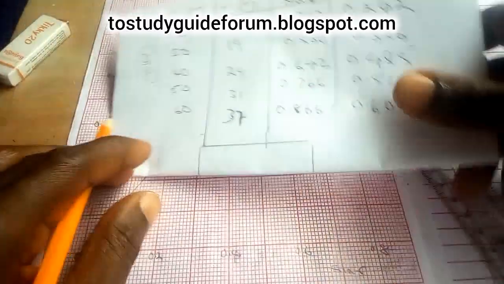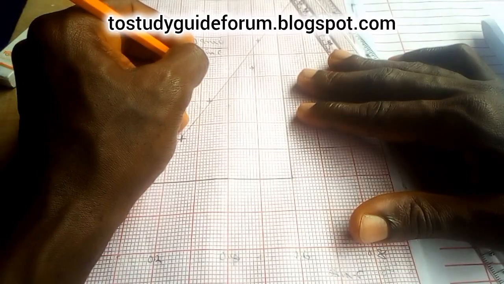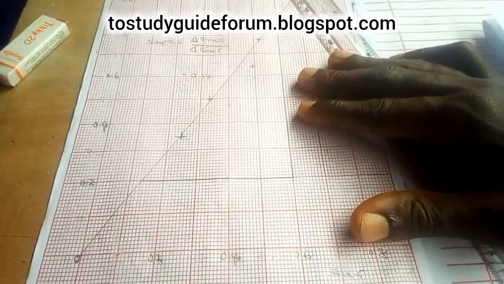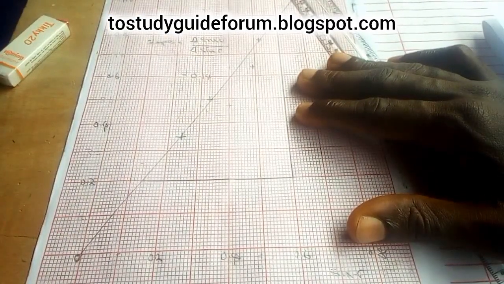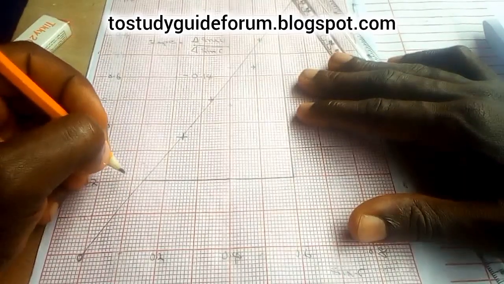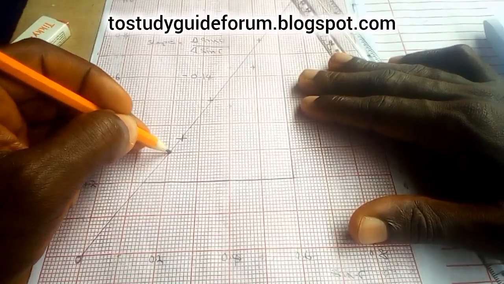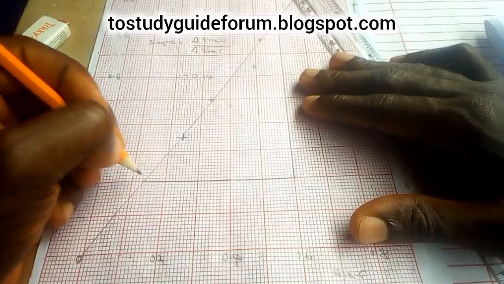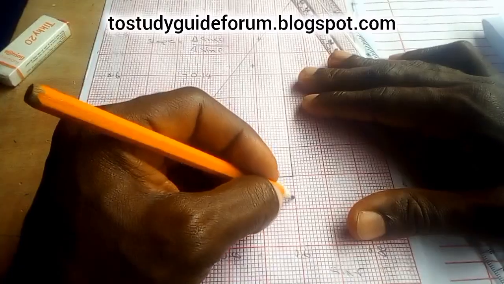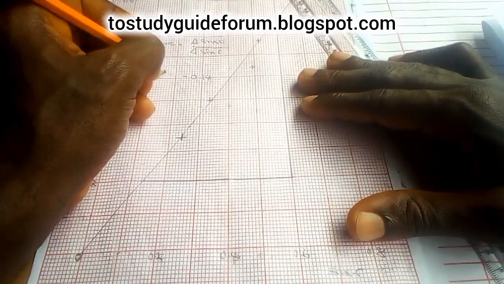We can say 4. The lowest value there is 0.14. So the other one, we have this place. The highest value is 0.6.